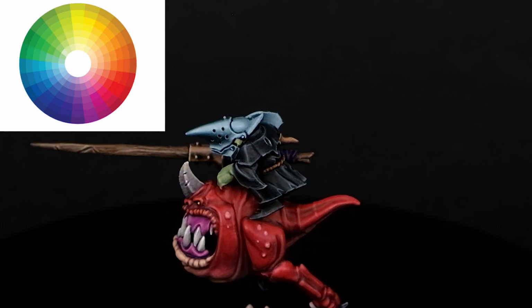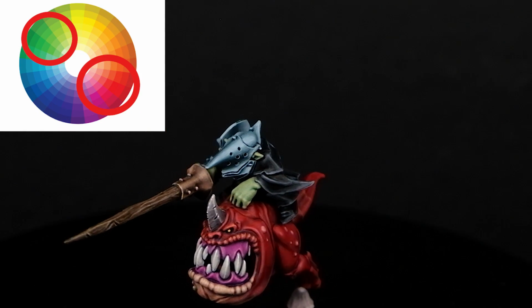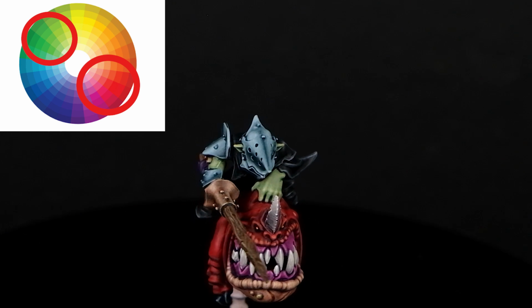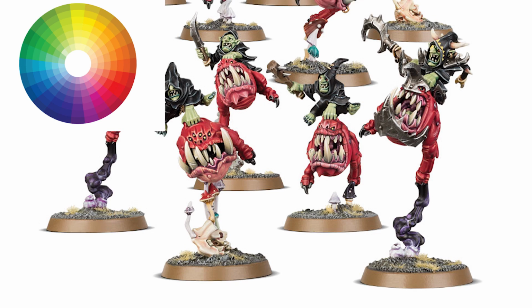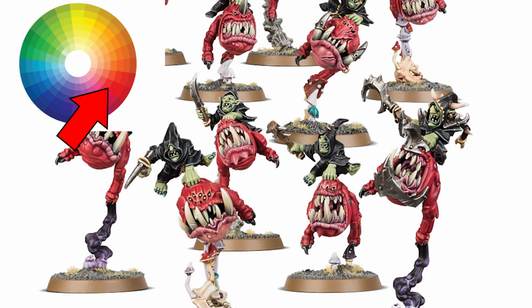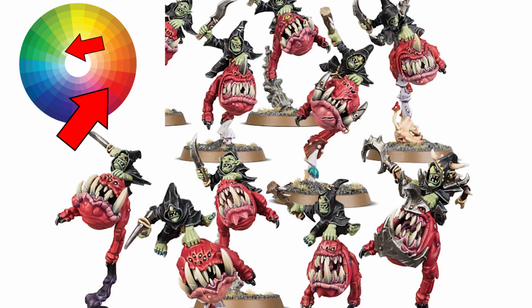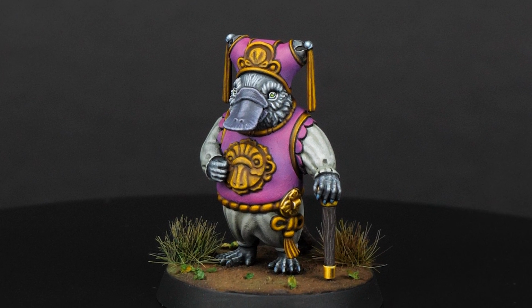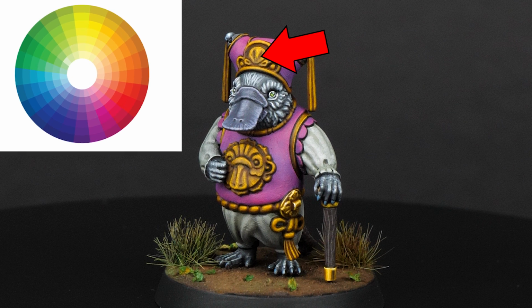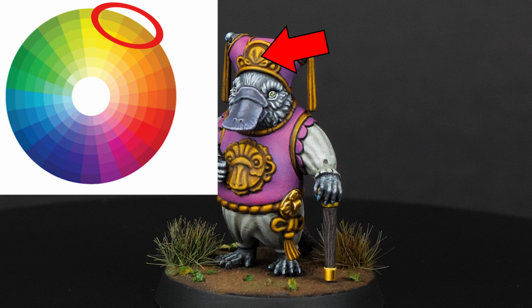When you are thinking about this kind of contrast, it's always a good idea to look at the color wheel. Example of another good color combination is green and red. So that is why Gloomspite Git Squigs and Goblins work so nicely. Notice that this is the case even though the red is saturated and the green is desaturated. So when I come back to this platypus, you can see that yellow is not fully saturated version of its hue, but more brownish and dark yellow.